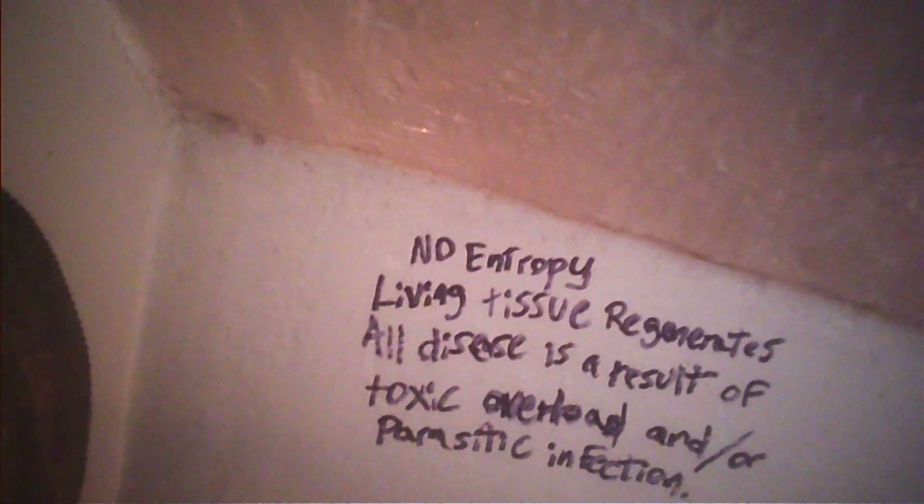We'll infect them with some sort of mucosal parasite that grows inside them along with them, and at a certain point overtakes them, and they die from it earlier than they should, by a lot. Think about it. Living tissue regenerates. All disease is a result of toxic overload and or parasitic infection. In my opinion. And what brings on and feeds this condition?